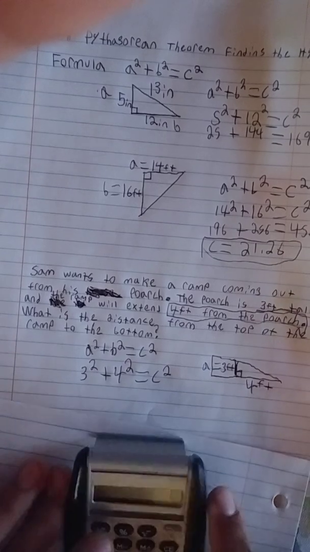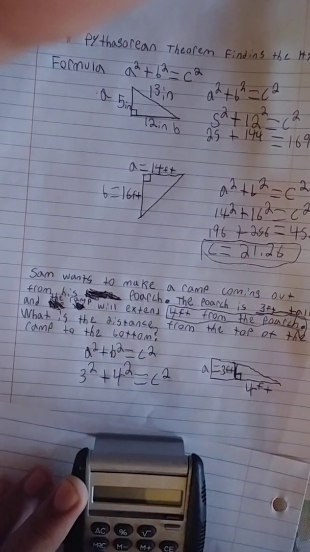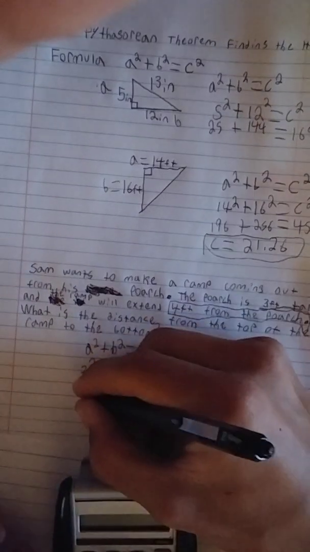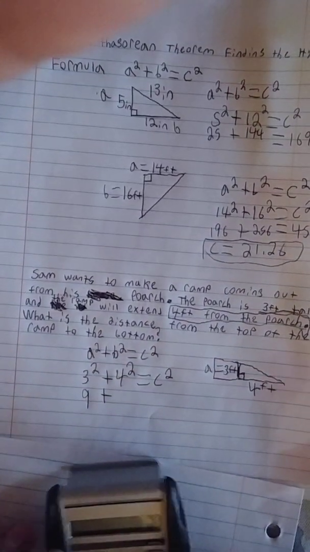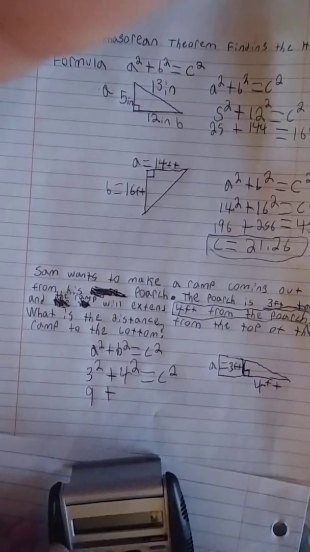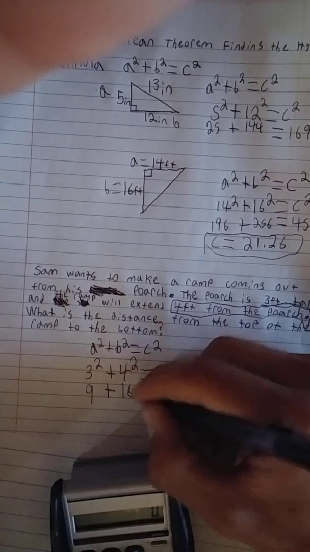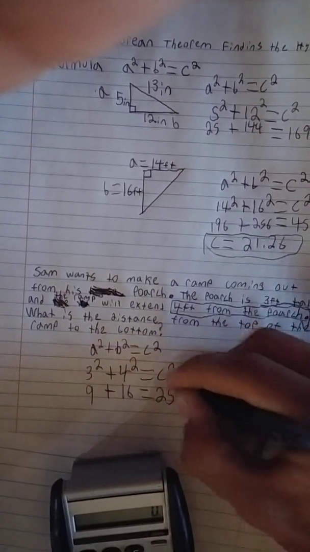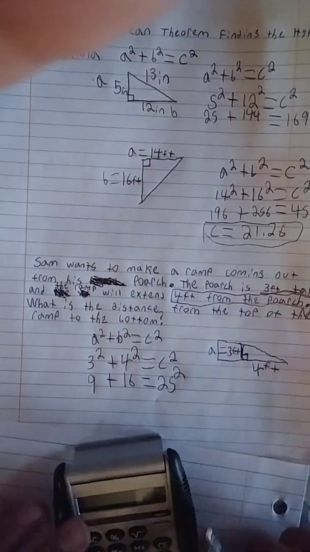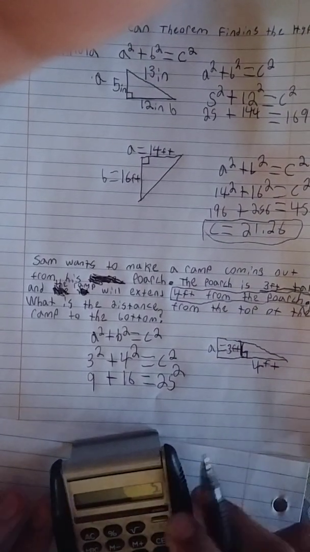Let's work it out. 3 squared, which is 3 times 3, equals 9, plus your 4 squared, which is 4 times 4, which equals 16, which will be 25, that's c squared. Now we're going to find the square root of 25, which is going to give you 5.